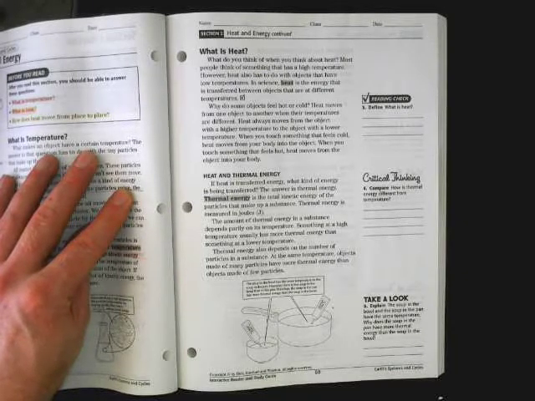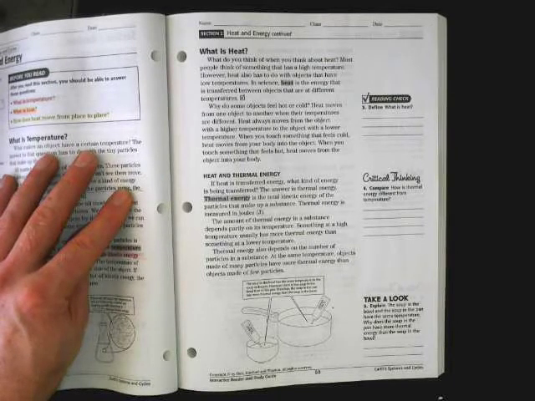The amount of thermal energy in a substance depends partly on its temperature. Something at a high temperature usually has more thermal energy than something at a lower temperature. Thermal energy also depends on the number of particles in a substance. At the same temperature, objects made of many particles have more thermal energy than objects made of few particles.